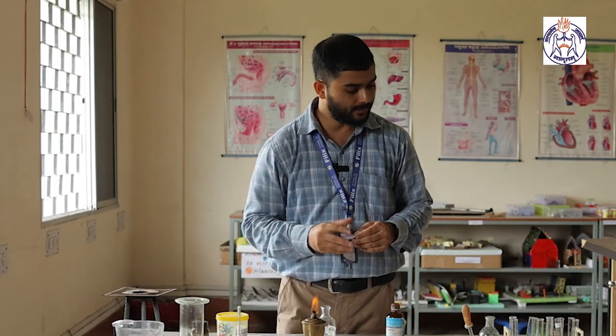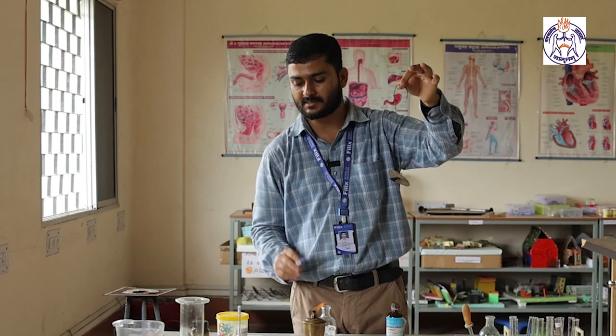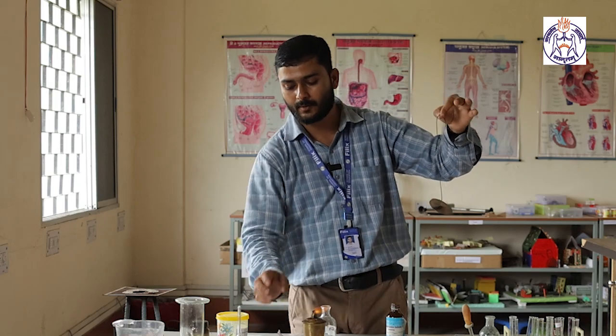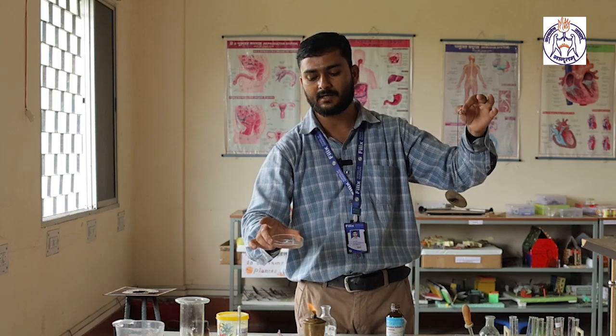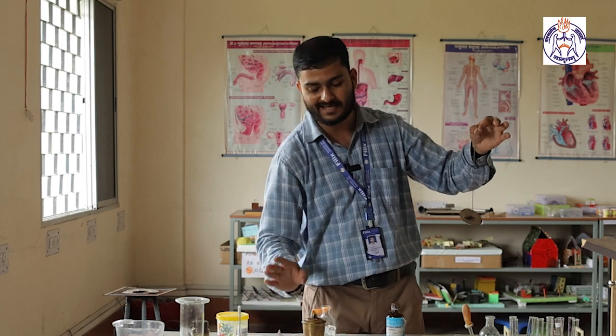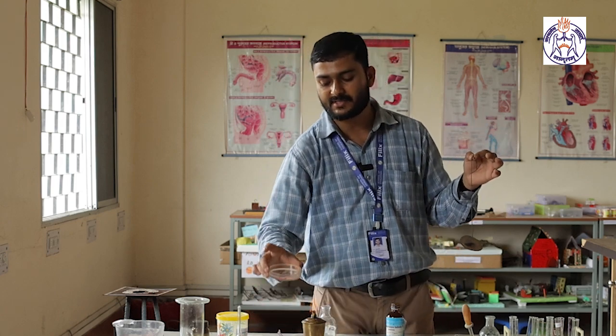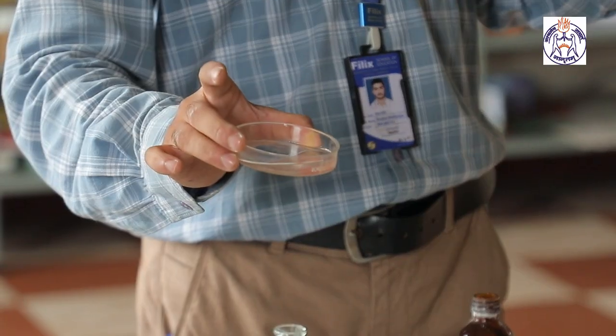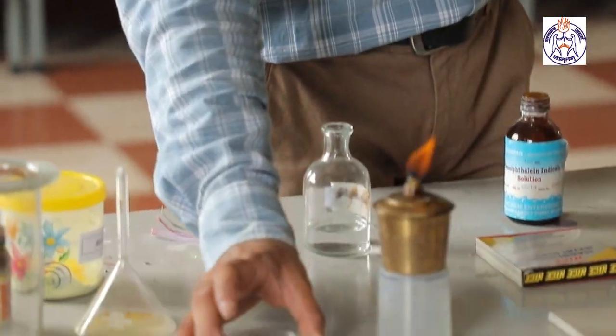So when we burn the sulfur powder using the deflagrating spoon, it will first form sulfur dioxide gas. When we dissolve the gas in water, it will produce sulfurous acid. So in presence of acid, we know the change of color of the indicator paper, that is our litmus paper, blue litmus changed into red.